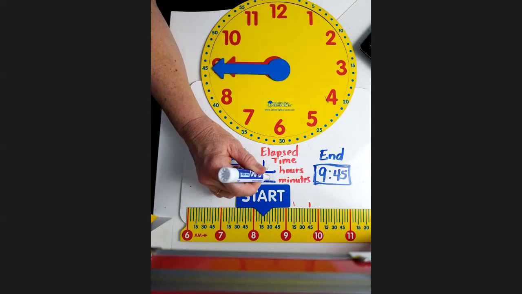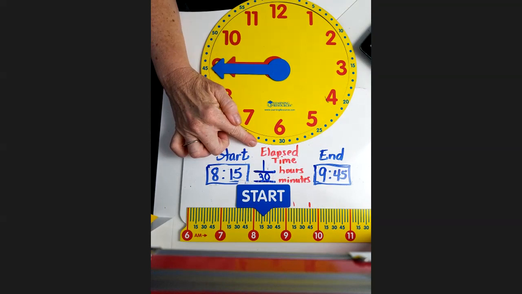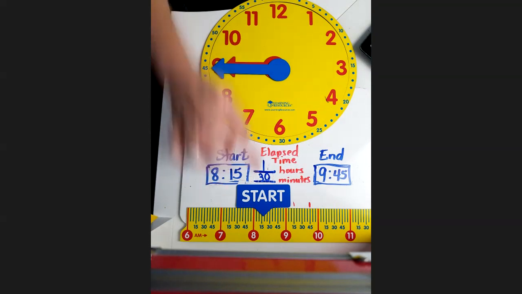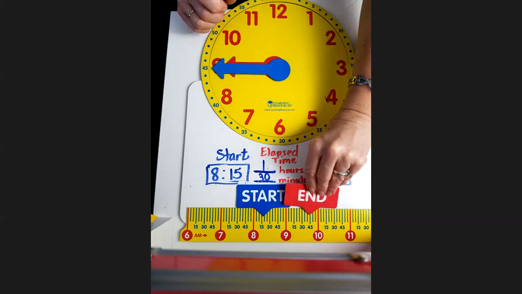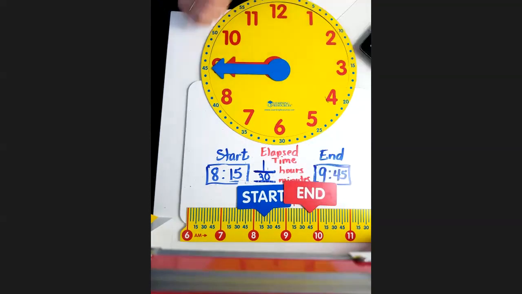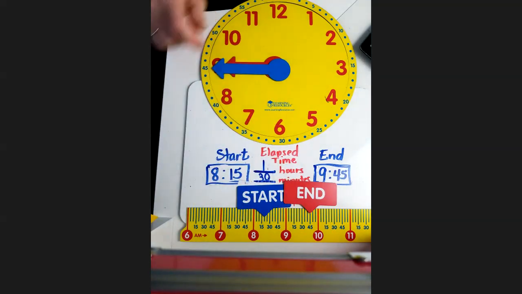We went 30 minutes. So the elapsed time of our movie lasted 1 hour and 30 minutes long, and that tells us how much time has passed. And we can do the same thing with our ending time right here, and know that the ending time is going to be 9:45, and we can count all those minutes. So let's try that again.